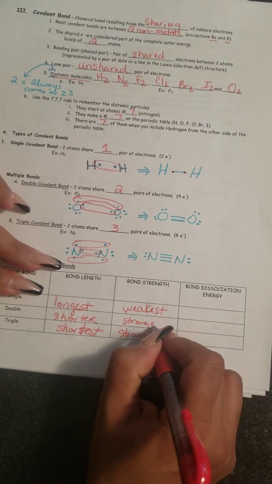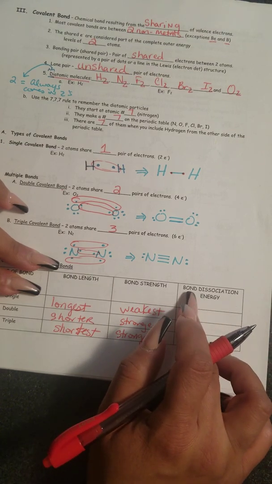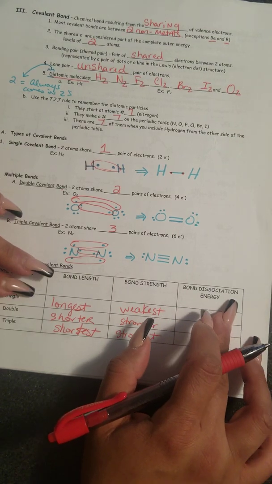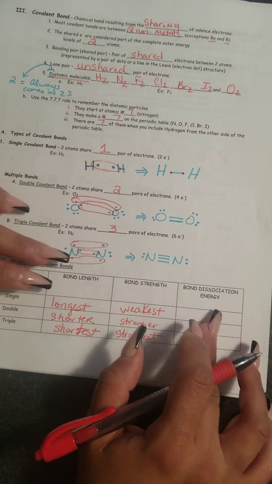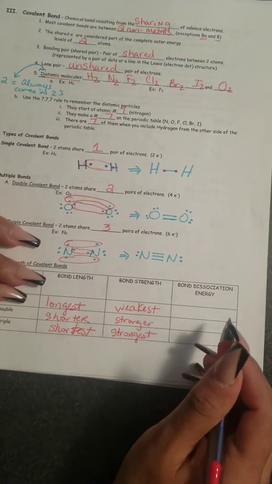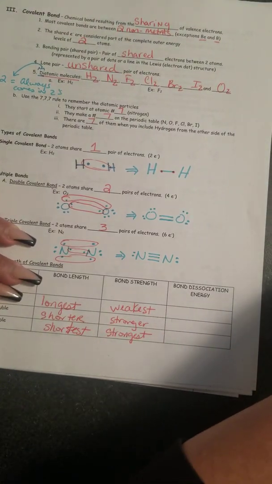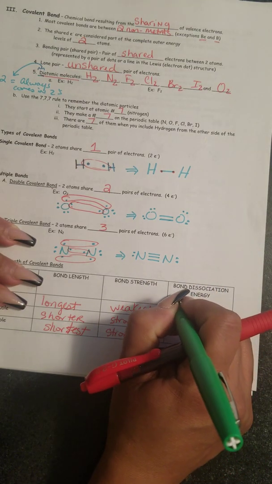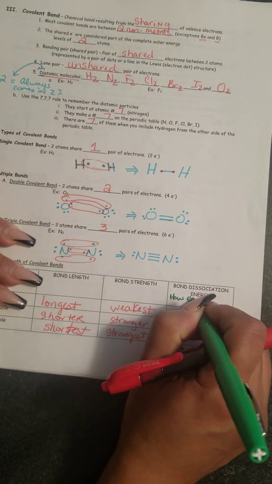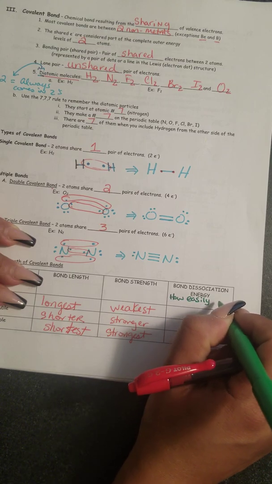And then bond dissociation energy, sorry. Okay, what does this mean? This means how easily it breaks.